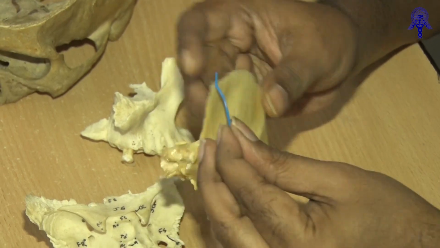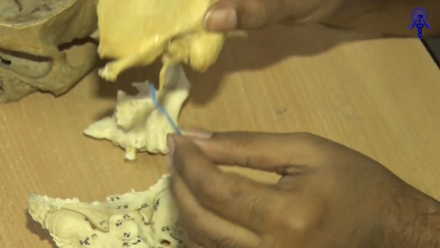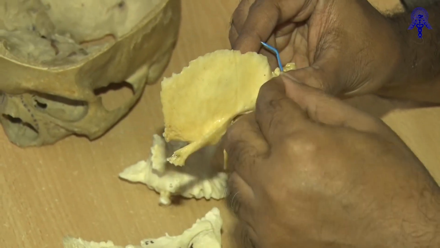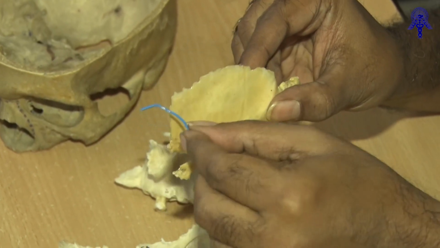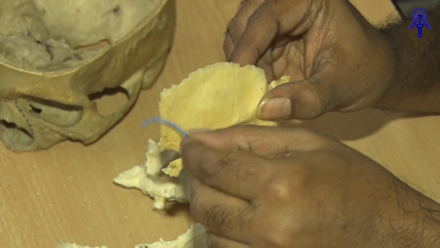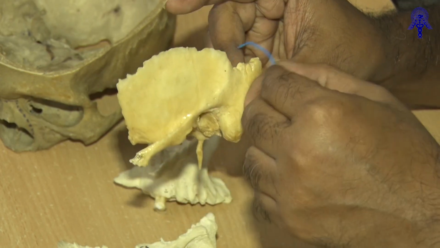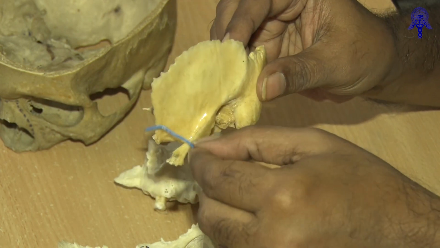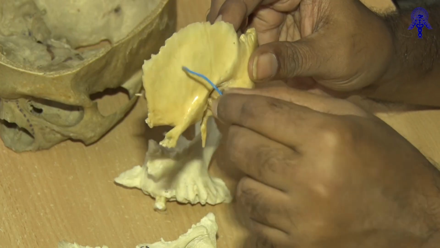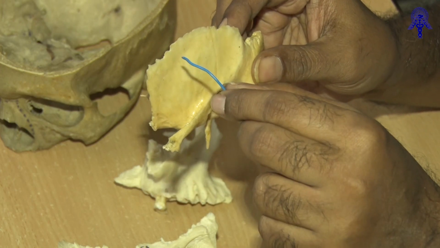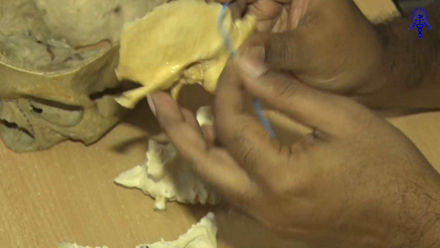So this is the temporal bone in anatomical position. Here it articulates with what? Parietal. Here, what? Greater wing of sphenoid. And here, occiput. So here is the meeting point of 3 bones: temporal, parietal, and greater wing of sphenoid. That area is known as pterion. Okay.